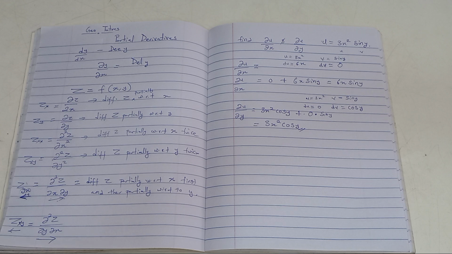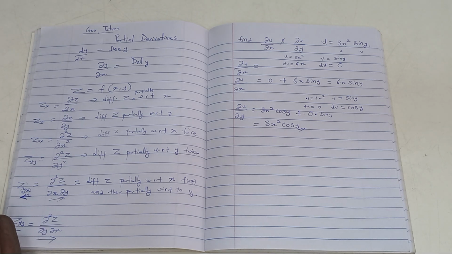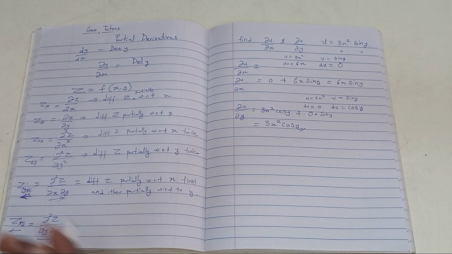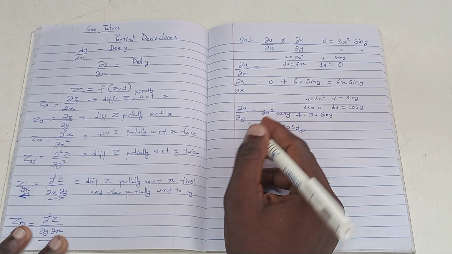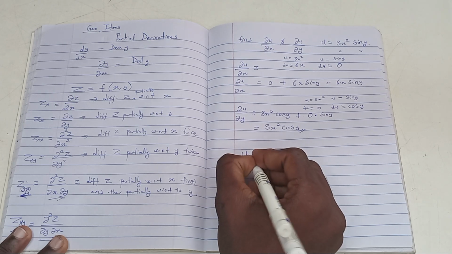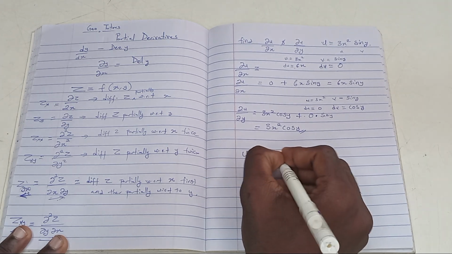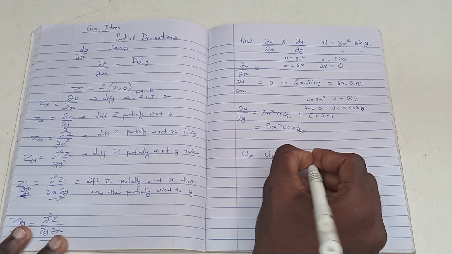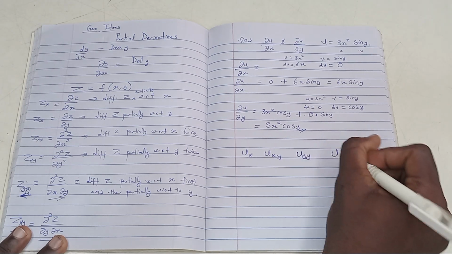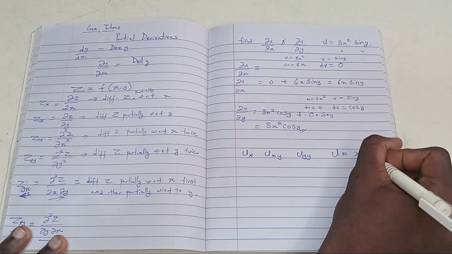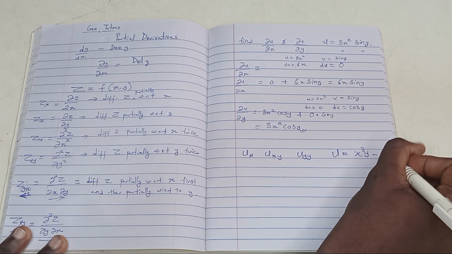So that's how we differentiate partially. So let's look into another interesting question. Let's find u_xy and u_yy of a function u equal to x cubed y minus sine y.